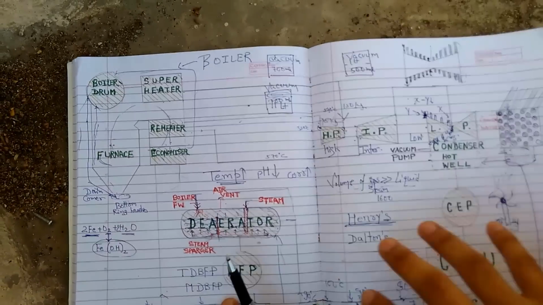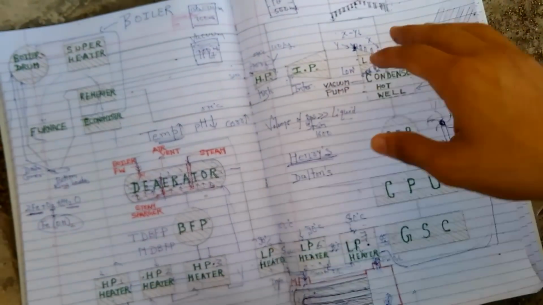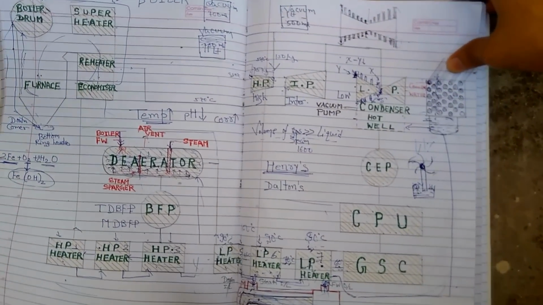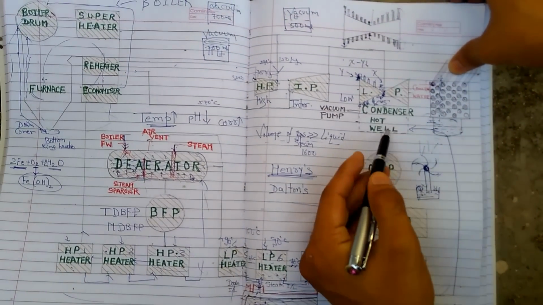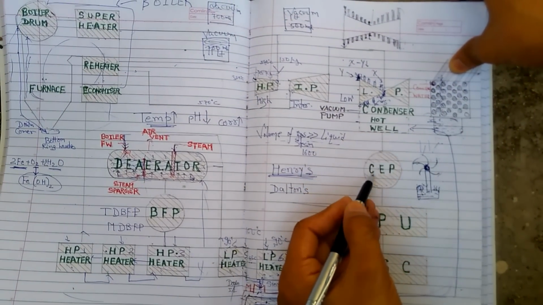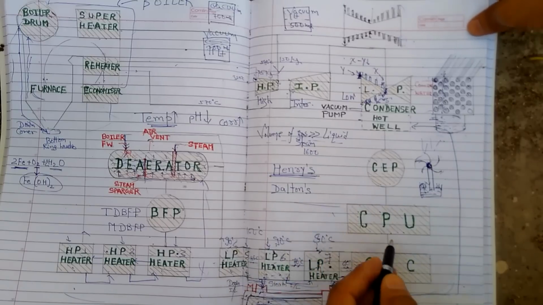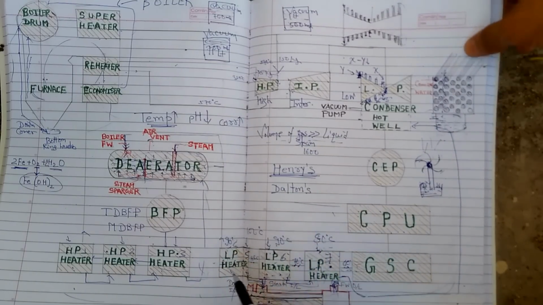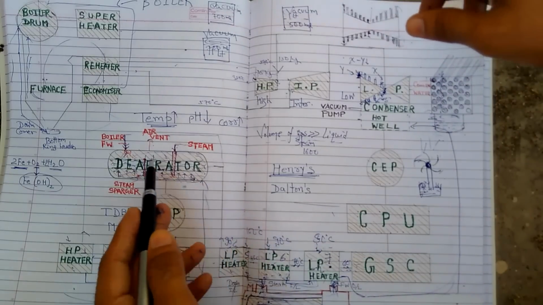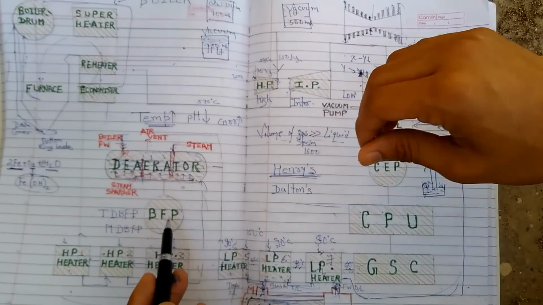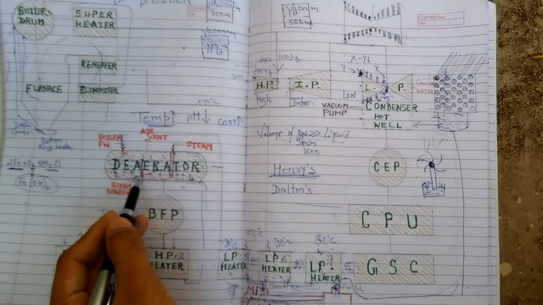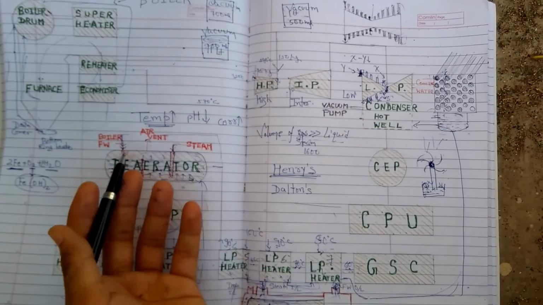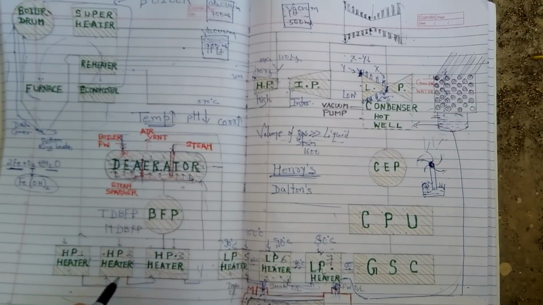I'll brief it again in very brief. From the LP turbine to the condenser, from the condenser to the condensate extraction pump, then the condensate polishing unit, gland steam condenser, then we increase the temperature in the heaters. After the heaters we deaerate it with the deaerator, then using the boiler feed pump. The deaerator also works as a reservoir. I extract from that and send to the HP heaters.